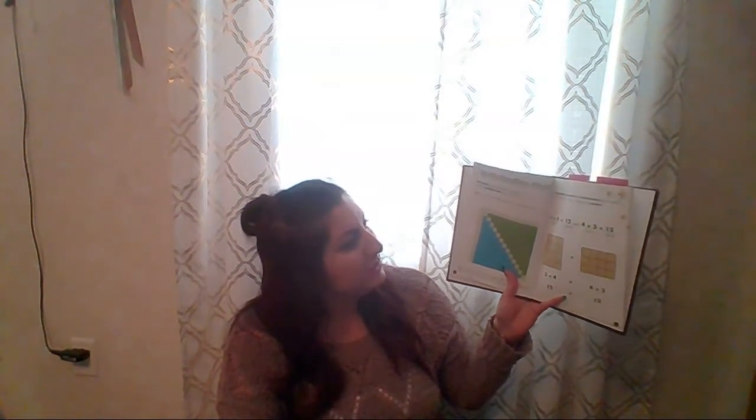So it says, the commutative property of multiplication lets you switch the order of the factors without changing the product. 3 times 4 equals 12, and 4 times 3 equals 12. So we can see right here, here's our area model. 3 times 4 is the same as 4 times 3, and the product is both 12.